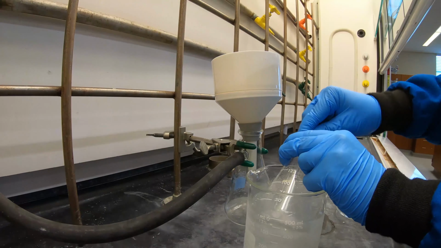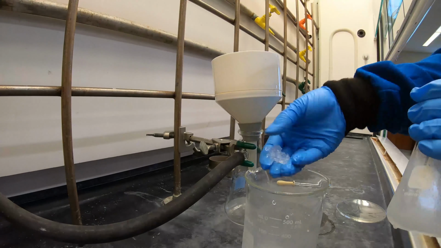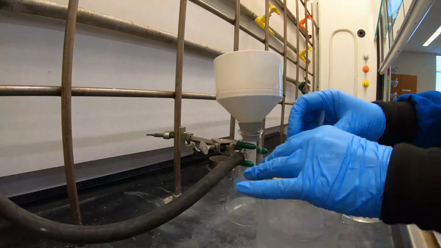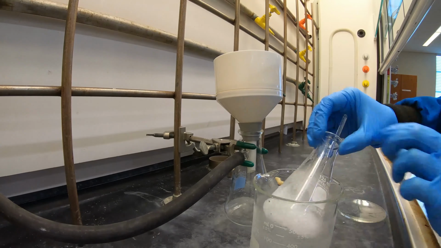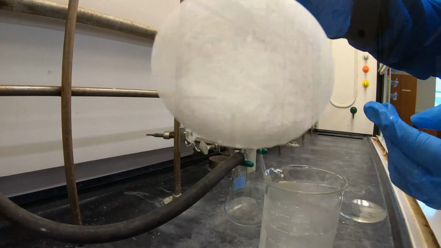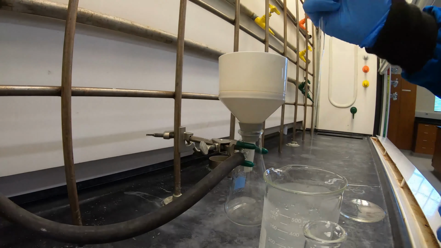Use your glass stir rod to induce recrystallization. Feel free to add ice to help in recrystallizing your aspirin product out of solution. You should have a large amount of product crash out from the ethanol recrystallization. While waiting for it to crystallize, set up your vacuum filtration system.